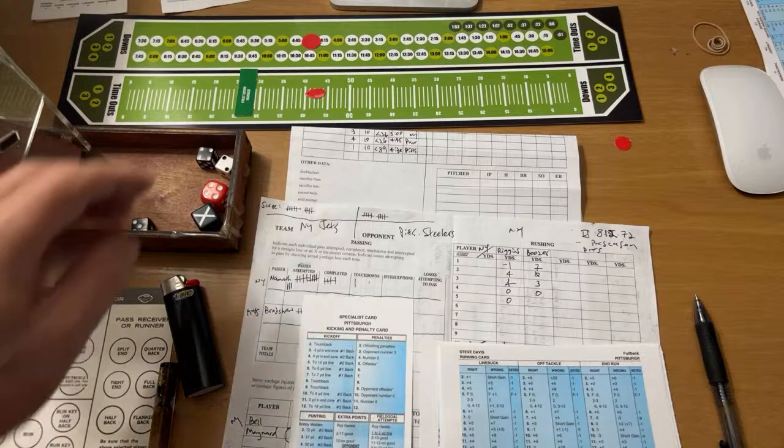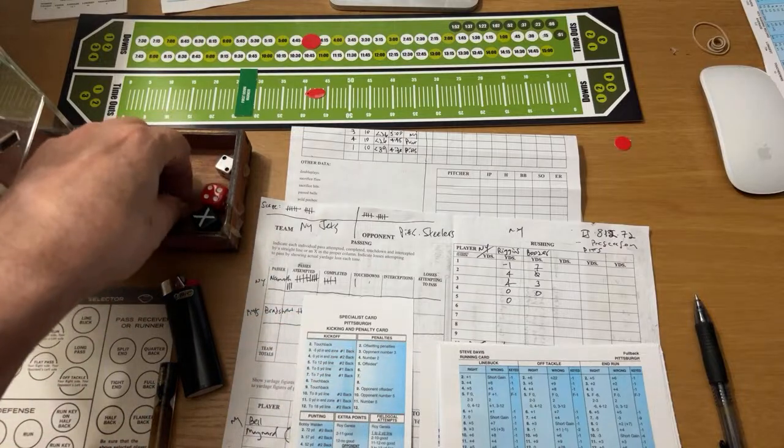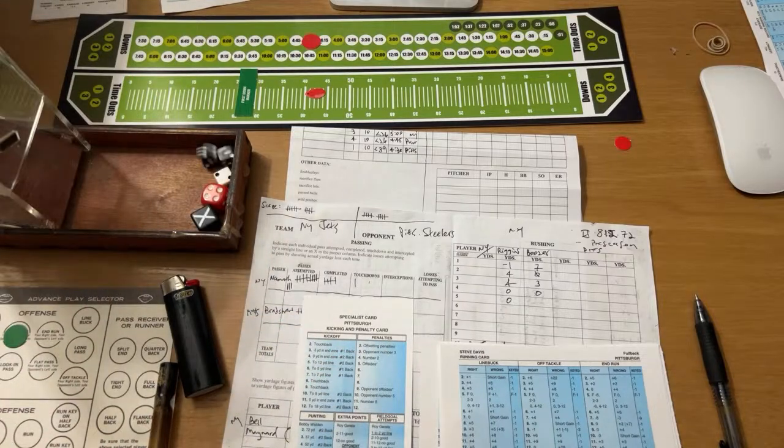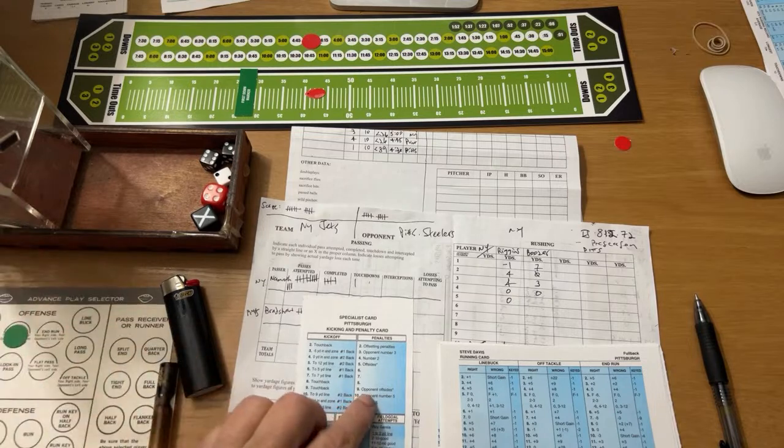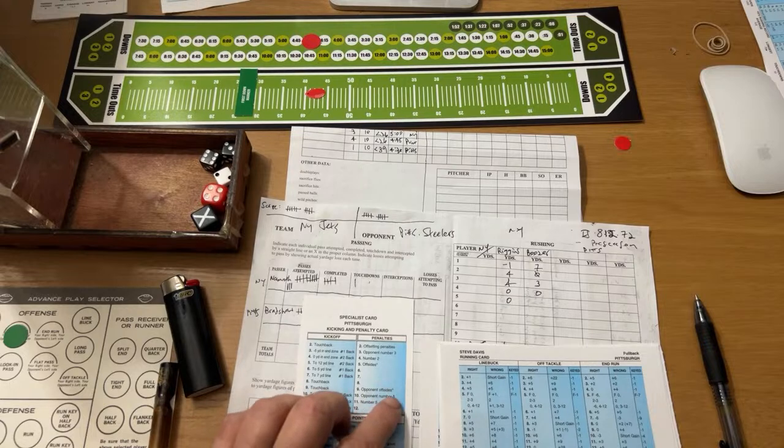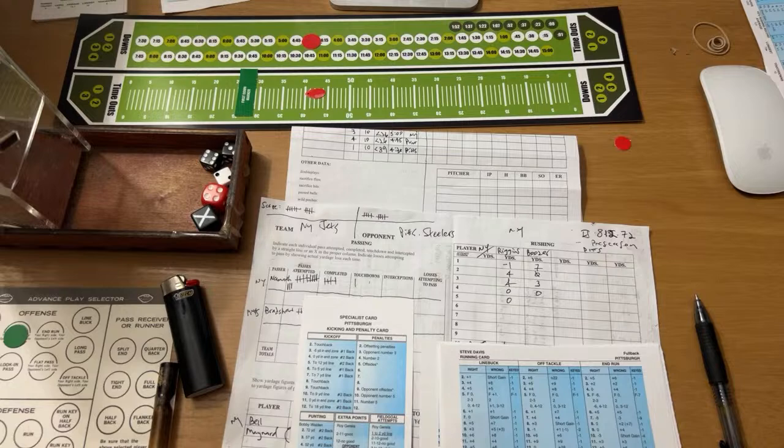I look on their specialist card. That's 9. Opponent offsides. I don't know what the asterisk means. Opponent offsides. Therefore, I go look on their specialist card.